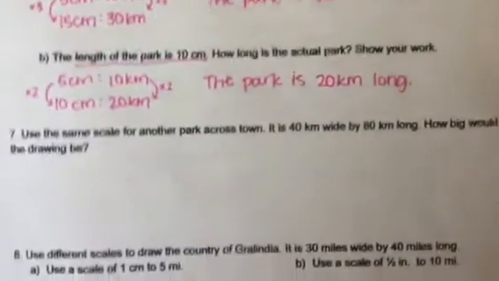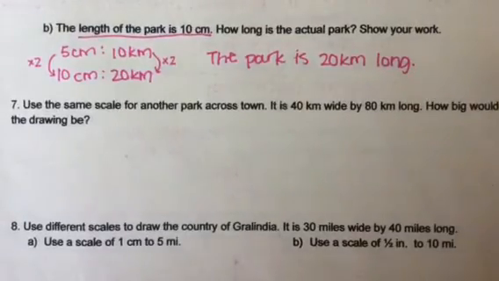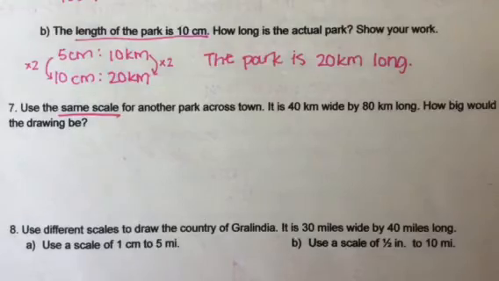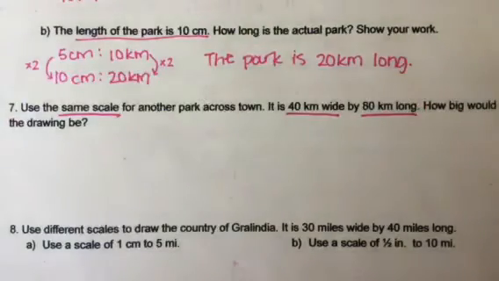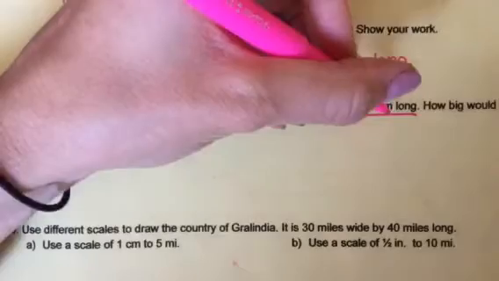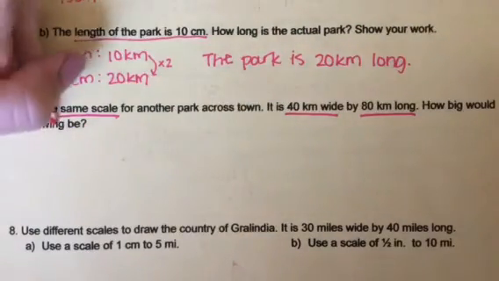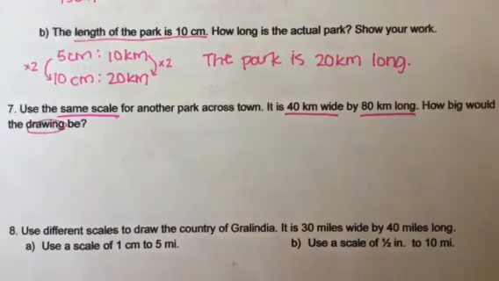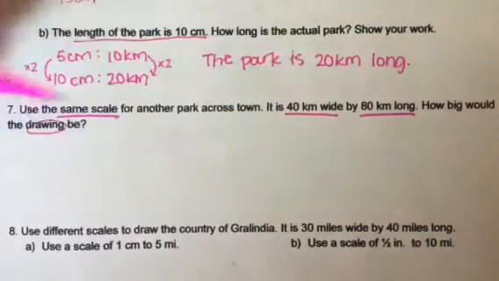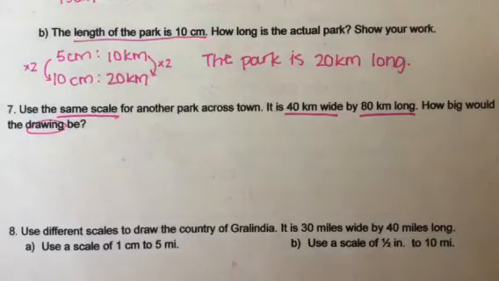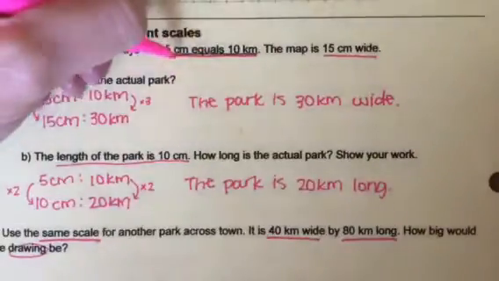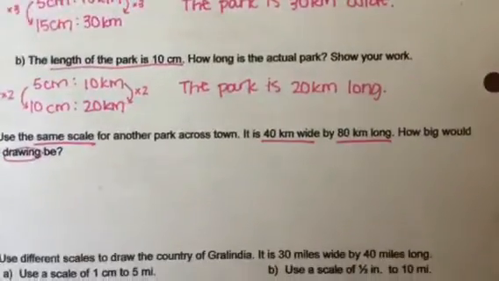All right, problem number 7. Use the same scale. So we're using the same scale from the last problem for another park across town. It is 40 kilometers wide and 80 kilometers long. How big would the drawing be? So notice that now it's giving us the measurements of our actual park. We're talking about kilometers. And now we're trying to figure out how big the drawing would be. So that means that we're going to have to go from kilometers back to centimeters. We're using the same scale. So again, I'm going to be writing down my scale of 5 centimeters to every 10 kilometers.